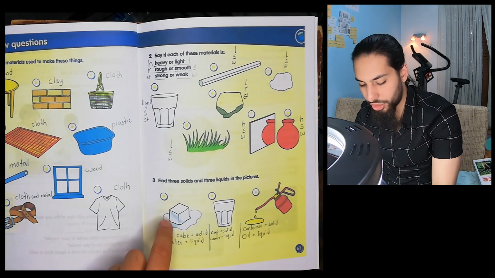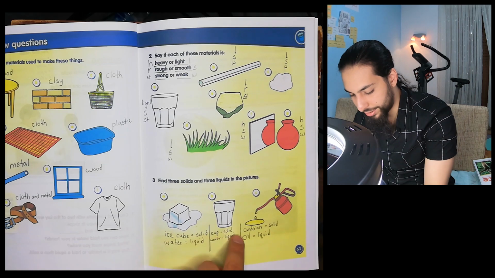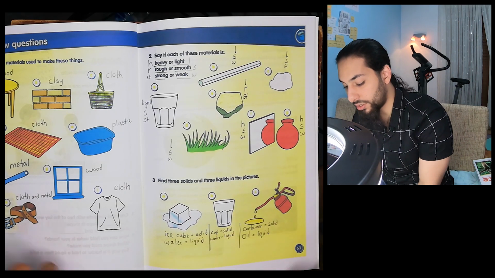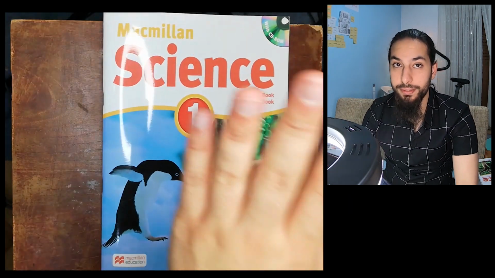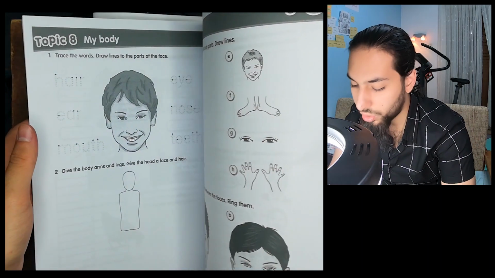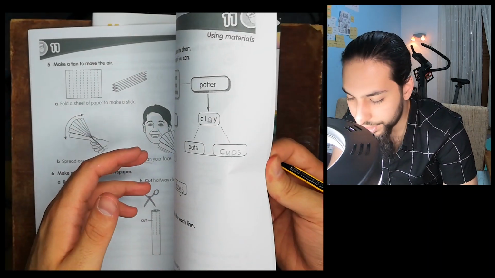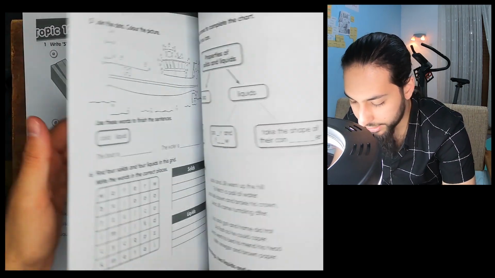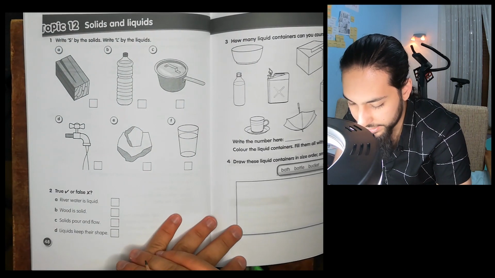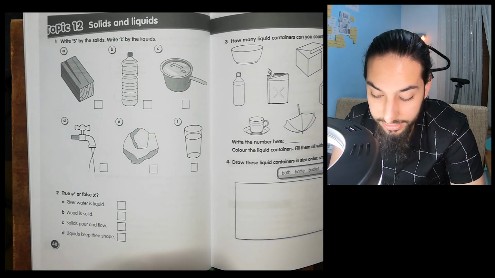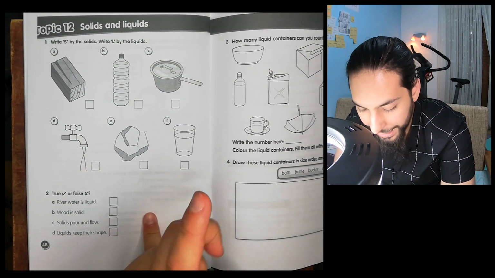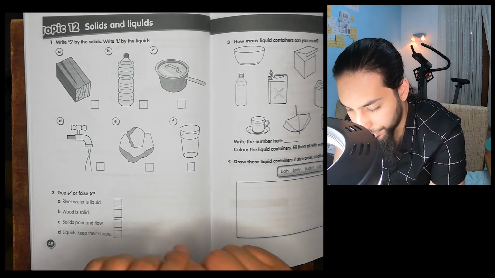Okay, so the ice cube is solid, the water is liquid. The cup is solid and the water is liquid. The container is solid and the oil is liquid. Okay, that's it for today's lesson, and we'll go over to the homework, which is on the same page but in the workbook. Now we should do all of these the next time we have a lesson, but for today this is the homework, page 48 and 49.